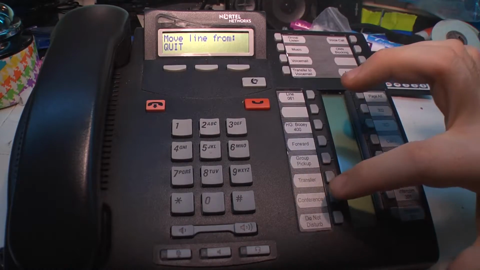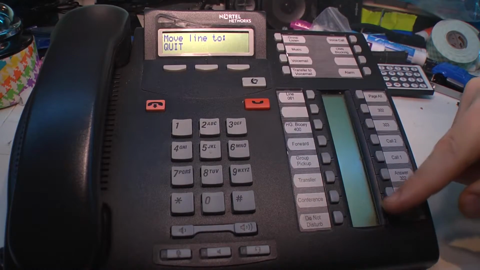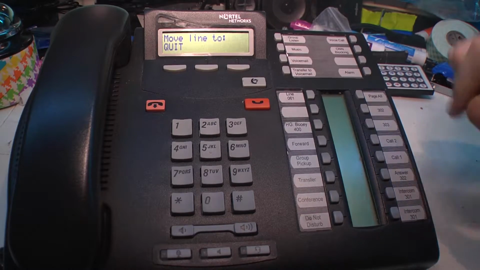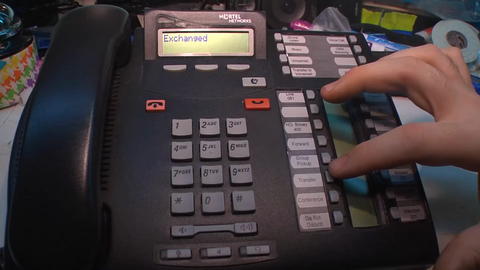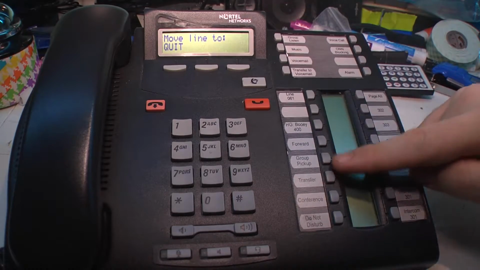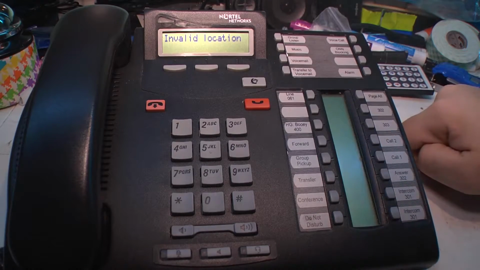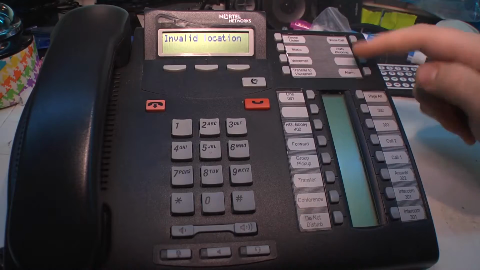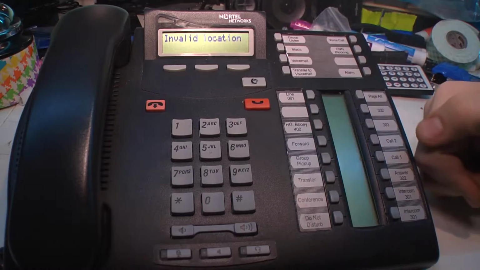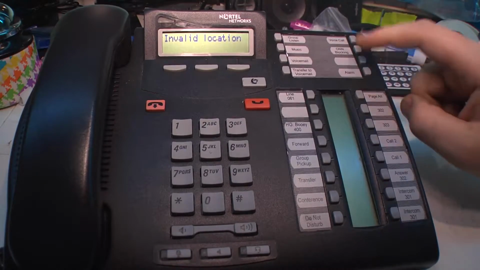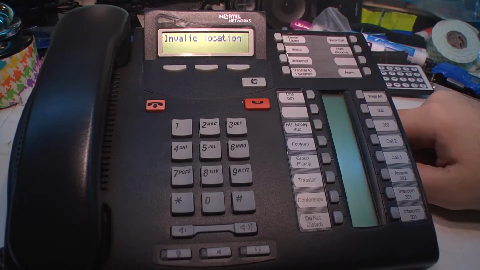What you can't do is move a line to where an intercom button is, because you can't move an intercom button. You also can't move a line from a line to an answer button. You obviously also can't move a line up to a key that doesn't have an LCD panel, so it's just going to say invalid location. It doesn't like that at all.